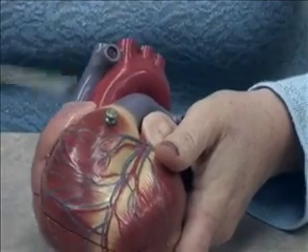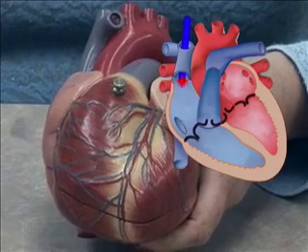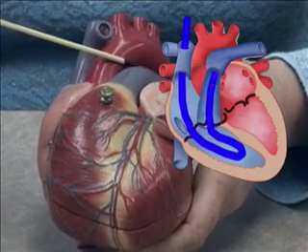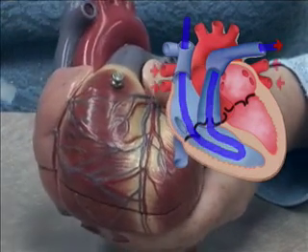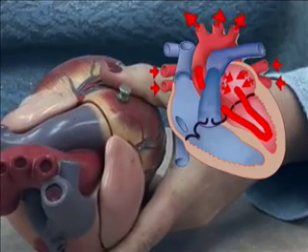Blood flows through the heart, going through the right side to bring blood from the body out to the lungs, and then gets returned to the left side, bringing blood into the left atrium and then through the ventricle out through the aorta.